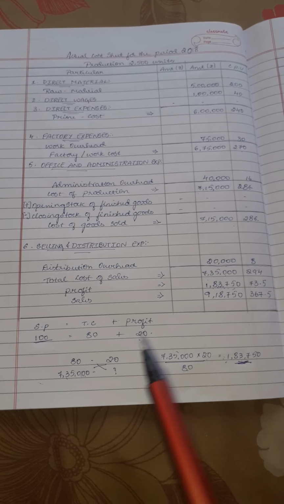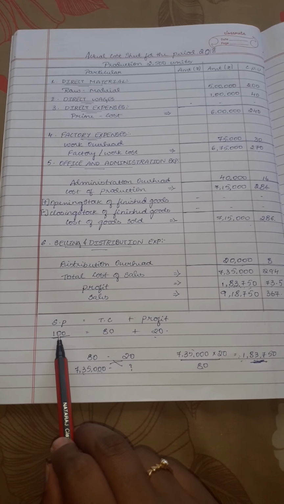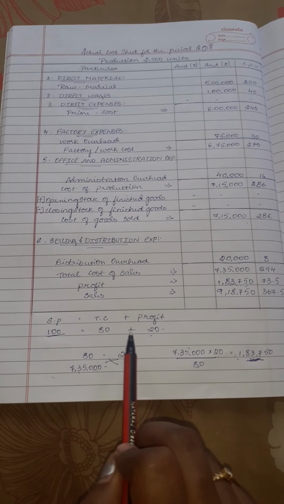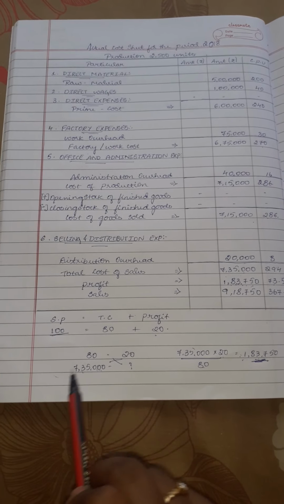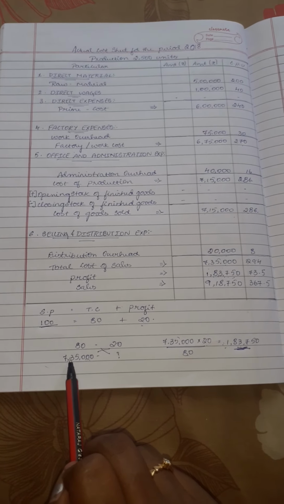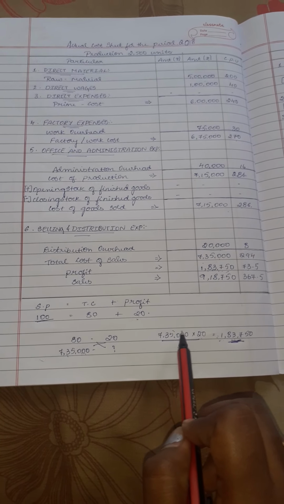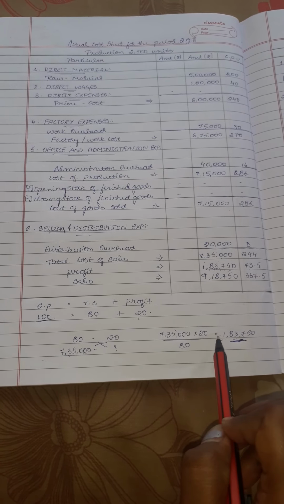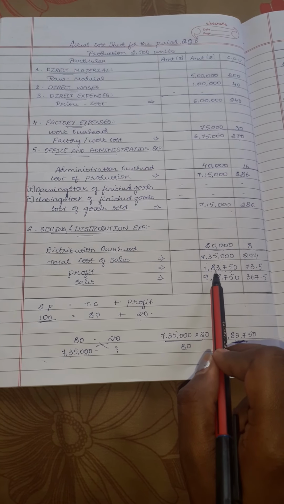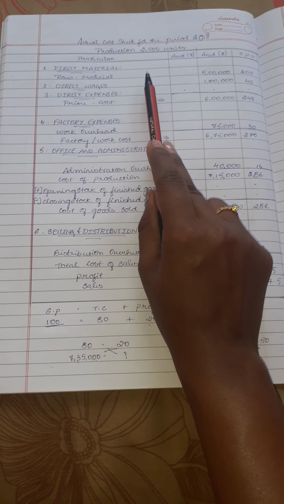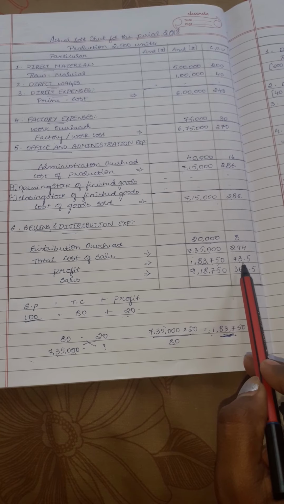They have asked in the question that profit is 20% on selling price. So selling price will be 100, total cost is 80, then profit is 20 for 80. If it is 20, then what will be the profit amount for 7,35,000? Cross multiplying, 7,35,000 into 20 divided by 80 gives us 1,83,750. 1,83,750 divided by 2500 gives us 73.5 as the profit per unit.